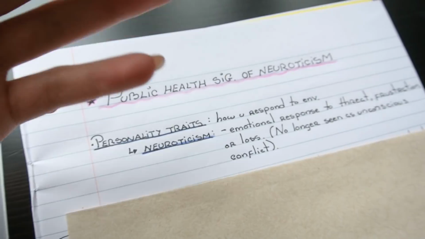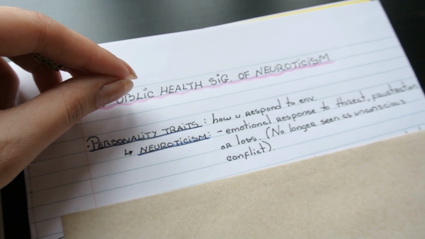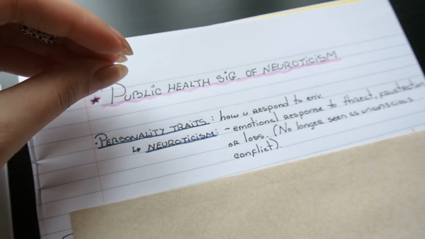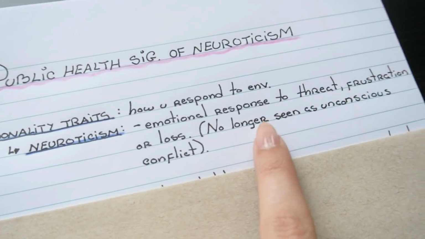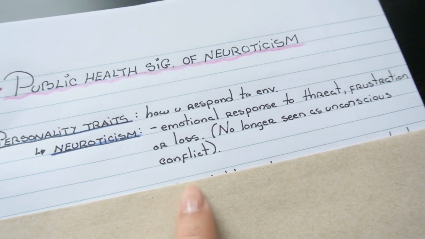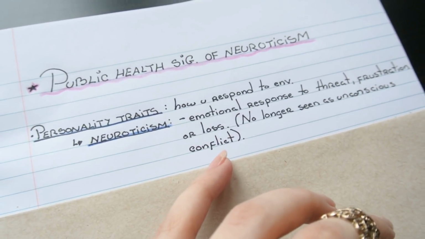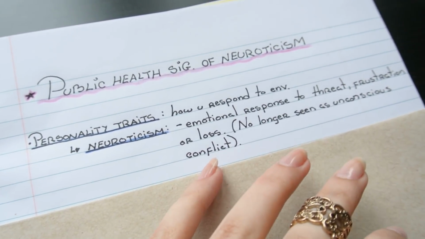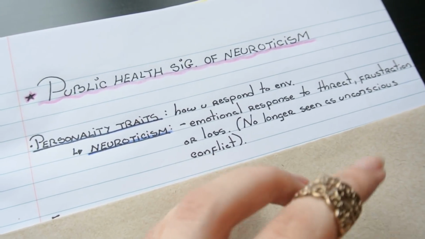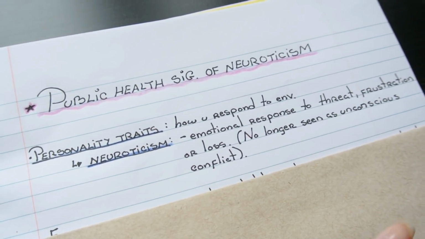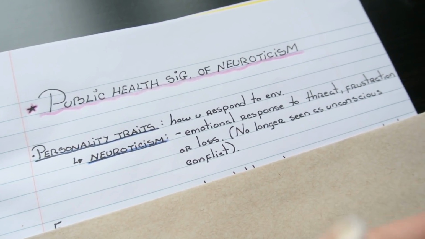Like, you've done a lot of classes and some material might repeat itself, or there might be some things that you already know. So basically, when I wrote here, "no longer seen as an unconscious conflict," I know that relates to Freudian theory, and I know a lot about Freud and pretty much a lot of his teachings, so I don't need to specify to myself that unconscious conflict is a Freudian thing, because I already know it. So do that yourself too.